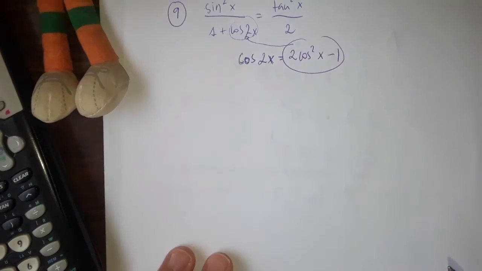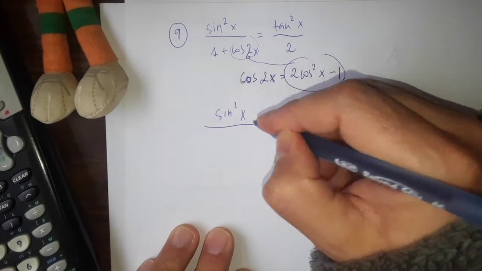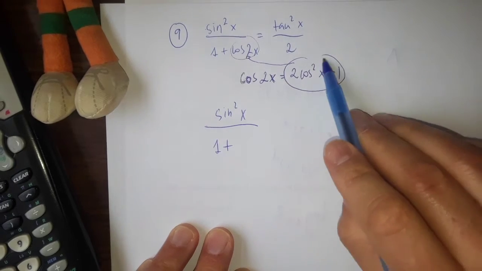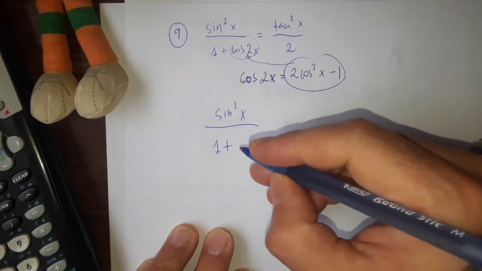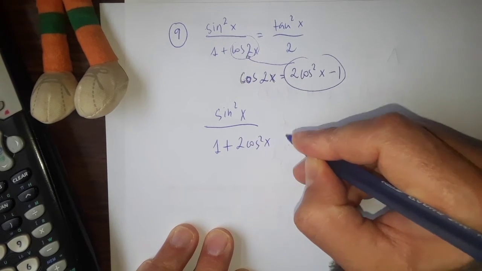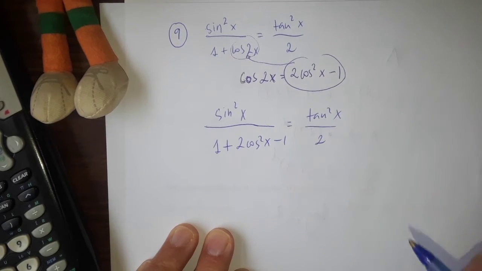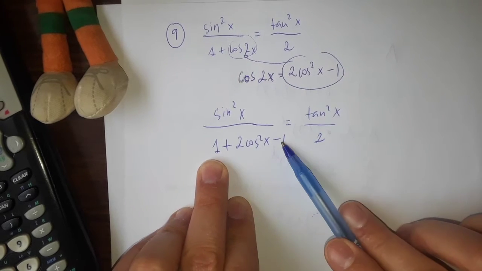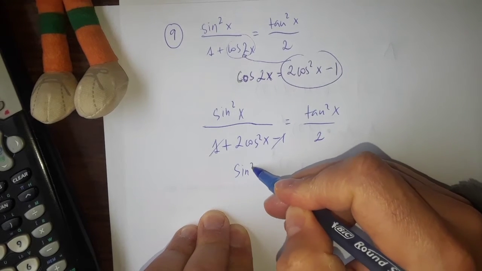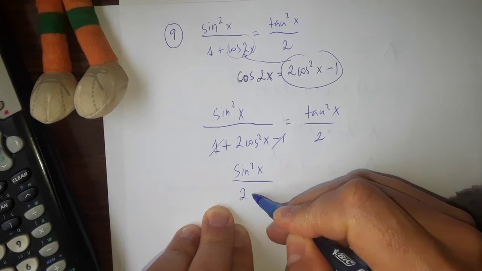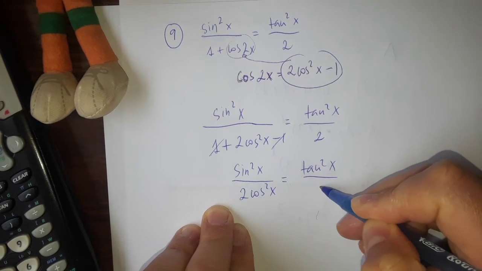Oh my god. Okay, so we have sine square of x over 1 plus, and now I put all this because we're gonna substitute cosine of 2x for all this. So 2 cosine square of x minus 1 equals tangent square of x over 2. Now we have a +1 and -1 that they're gonna cancel out, correct? So we have sine square of x over 2 cosine square of x equals tangent square of x over 2.